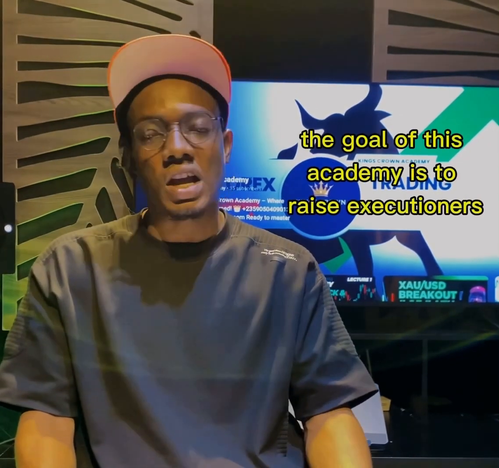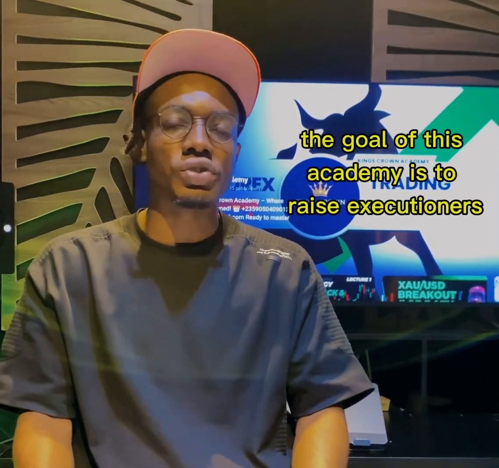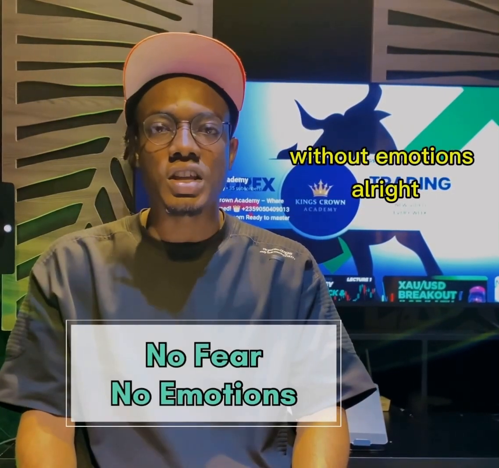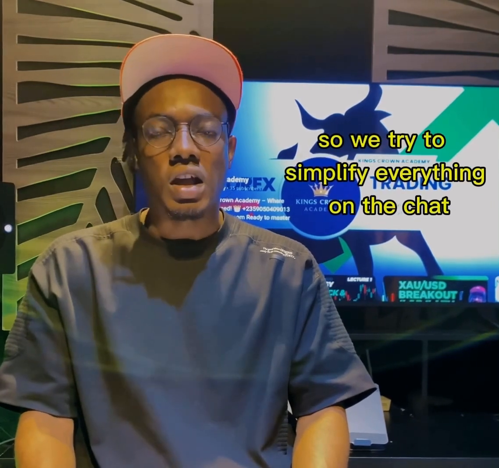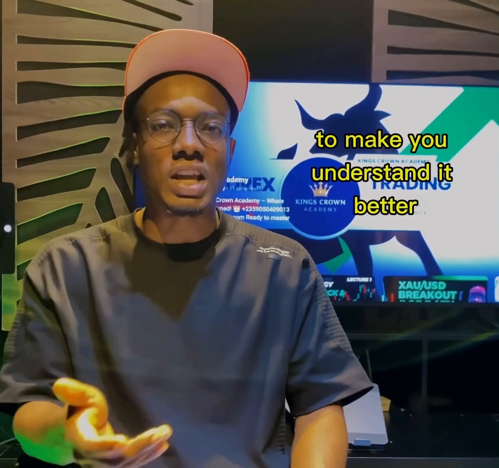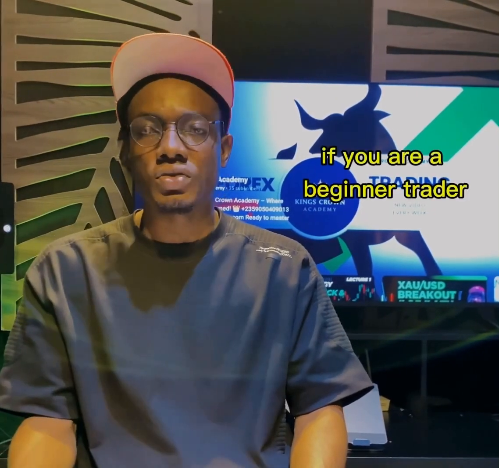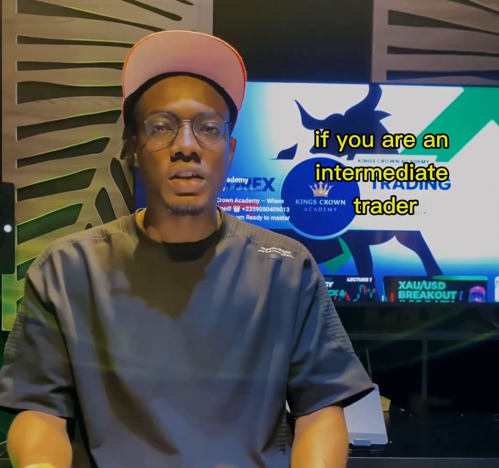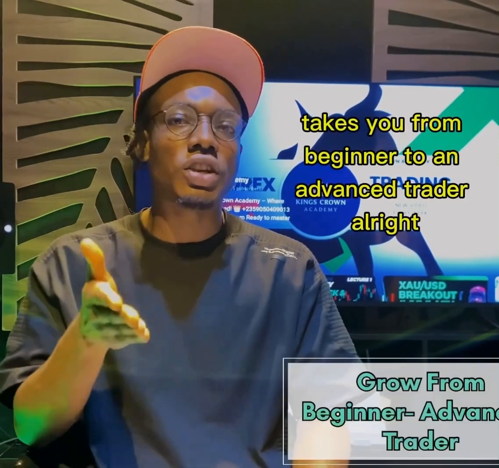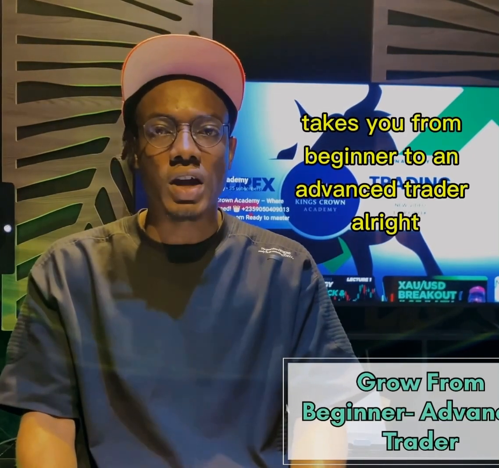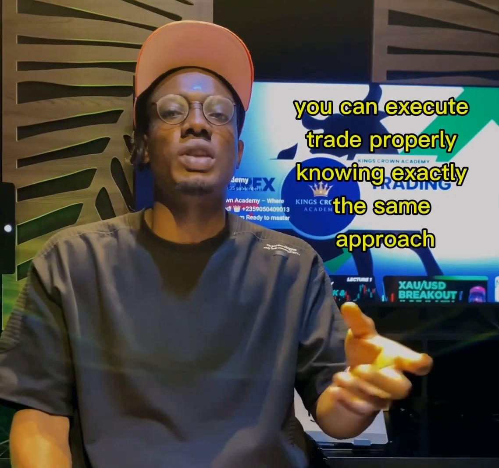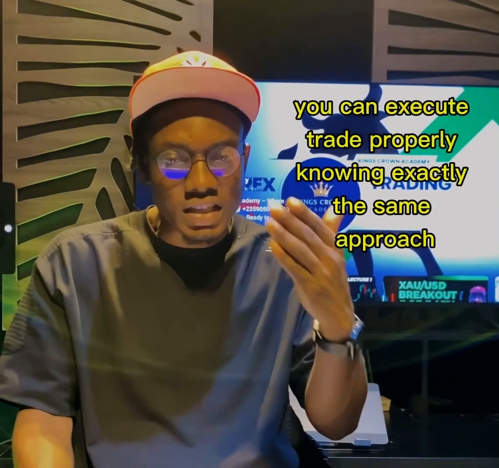The goal of this academy is to raise executioners, traders that can execute trades without fear, without emotions. We try to simplify everything on the chart to make you understand it better. If you are a beginner trader, an intermediate trader, or even a professional trader, our simplified KCM strategy takes you from beginner to an advanced trader. You no longer have to be afraid of your executions. You can execute trades properly, knowing exactly the same approach.